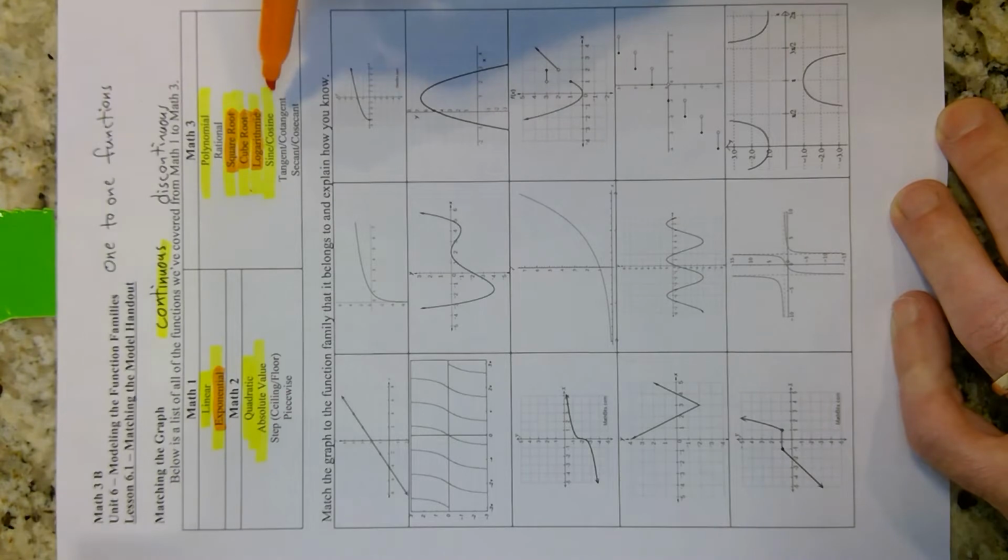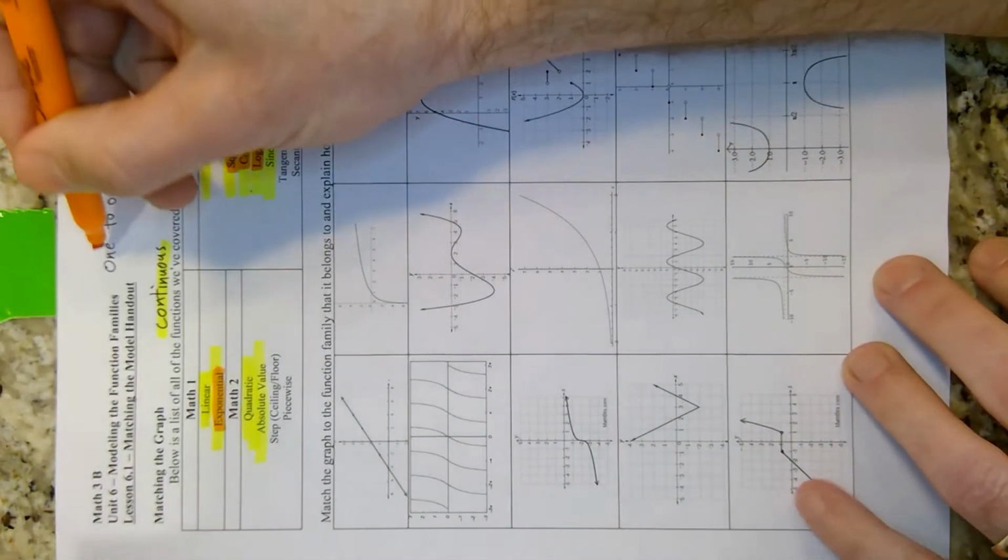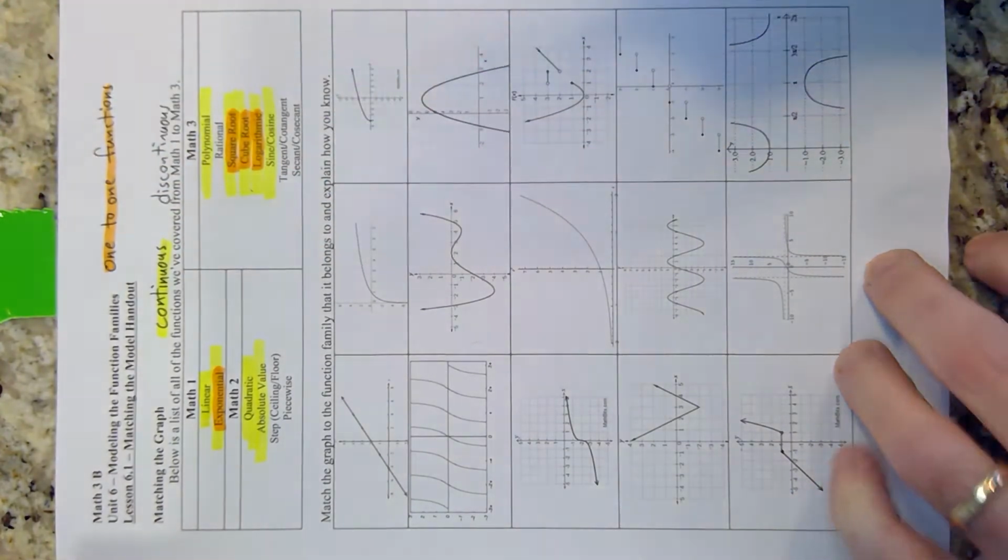Then we get to sine and cosine. Now, sine and cosine, they are functions, but they are not one-to-one because they fail the horizontal line test. Same with tan, cotan, and secant, cosecant. So those are our one-to-one functions.